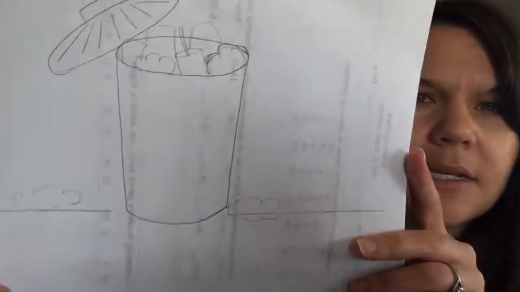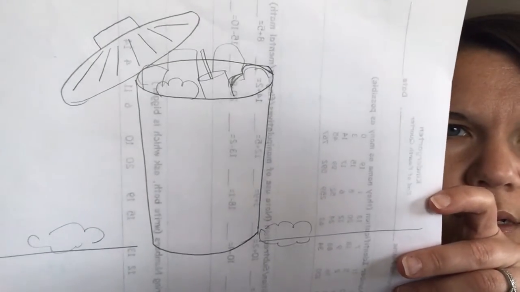Okay, and then you get to just pile up trash. So you can have whatever you want in there. Wads of paper, you could have old cups with straws in them. Okay, maybe you want a half a sandwich. That'd be silly, we don't want to waste our food, but you can put that in there if you want. Okay, so you want to load it up with trash. You can even have some trash spilling on the ground. An overflowing trash can.